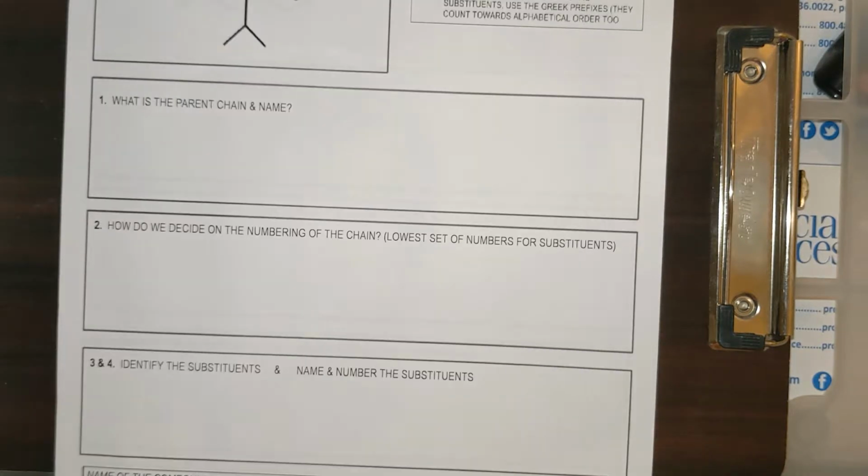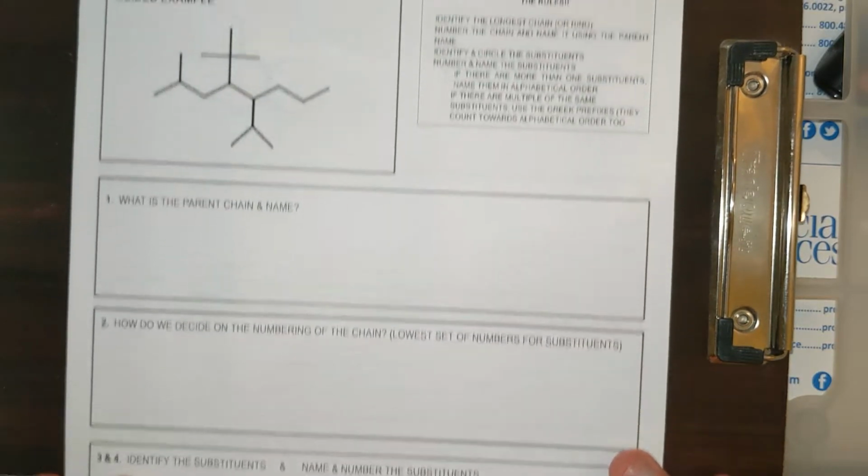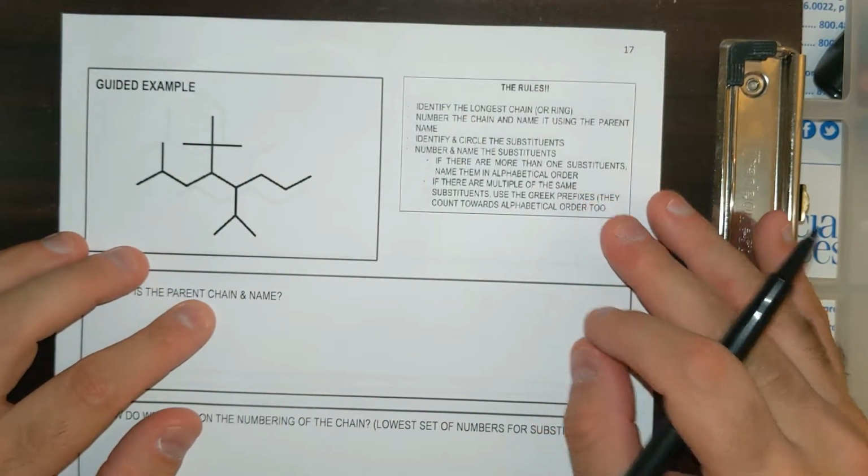Okay? All right, so I'm going to do this first example for us.